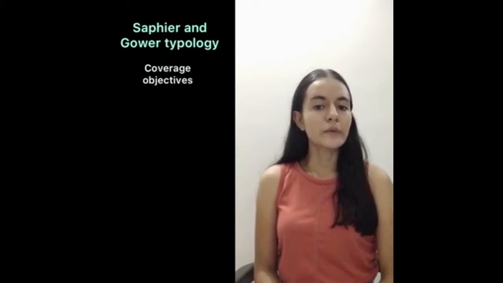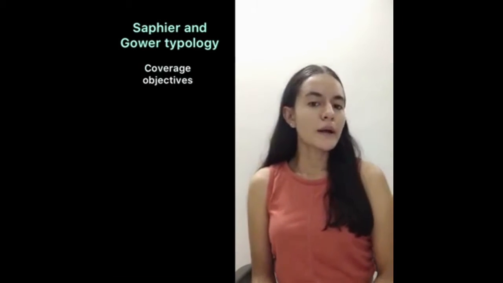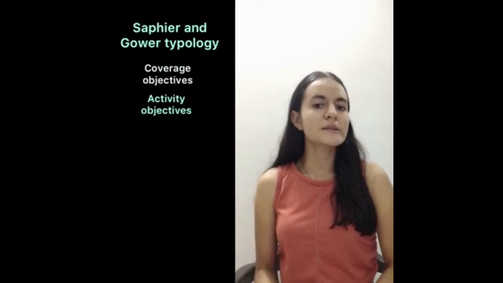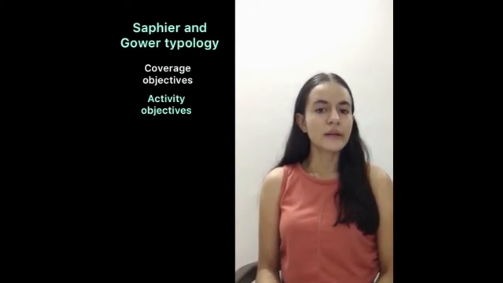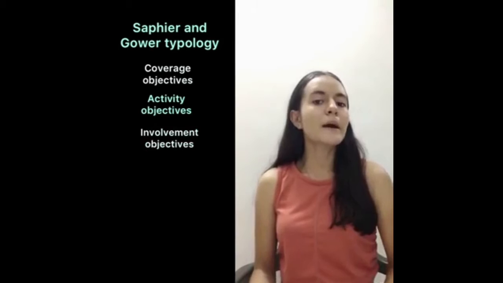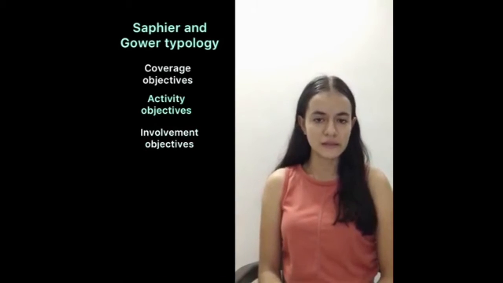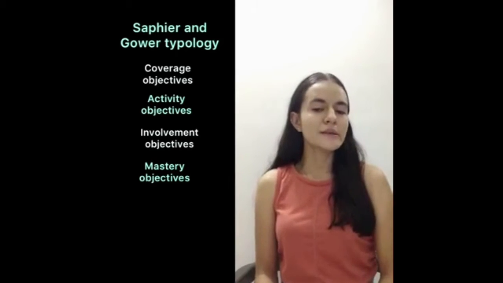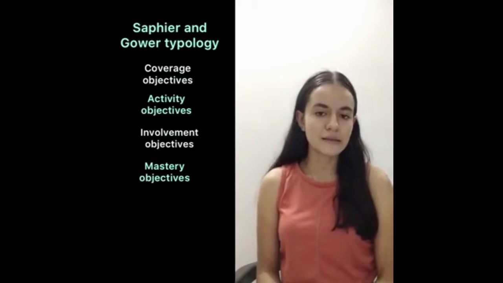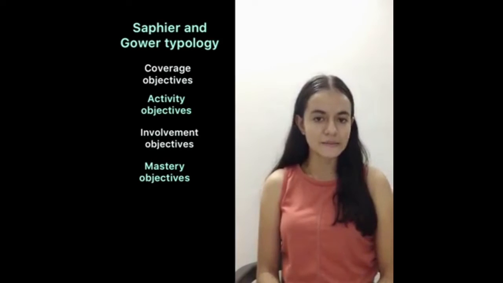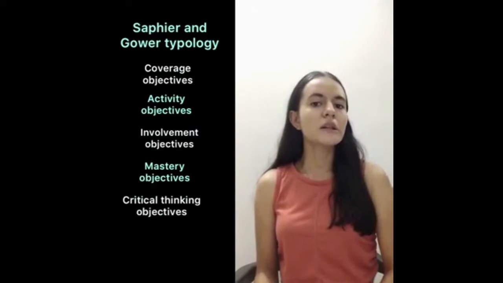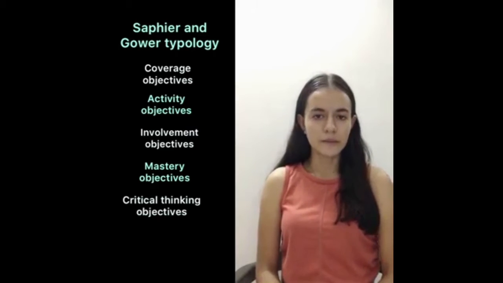First one, coverage objectives. What will be covered? Second, activity objectives. What the students will do. Third, involvement objectives. How to maximize students' involvement and interest. Fourth, mastery objectives. What the students will be able to do as the result of their time in class. Fifth, critical thinking objectives, which learning skills students will develop.